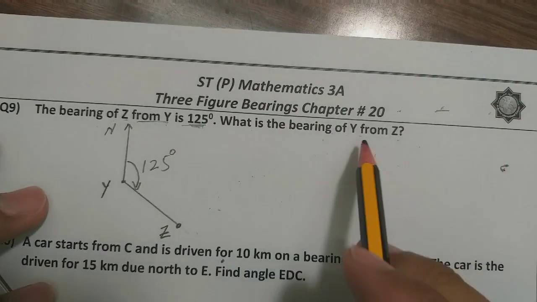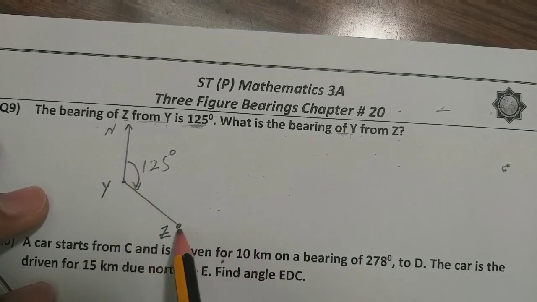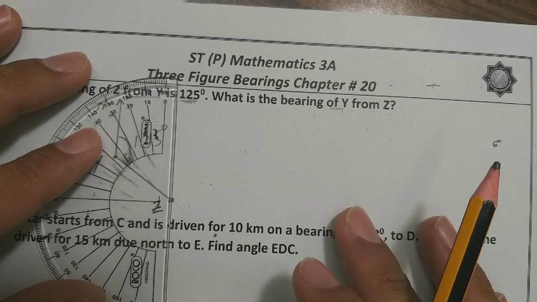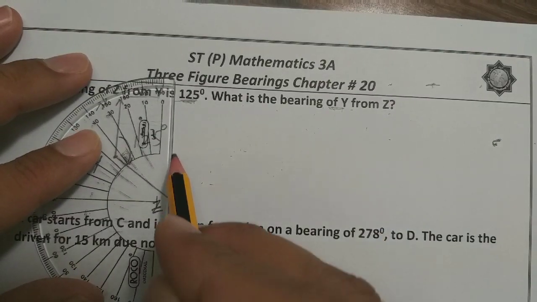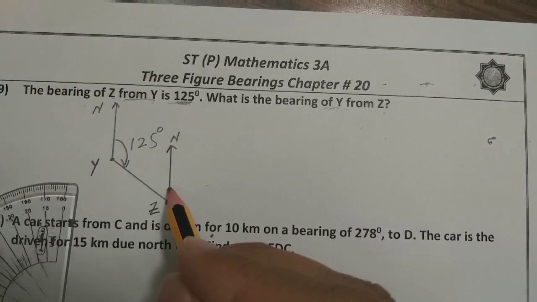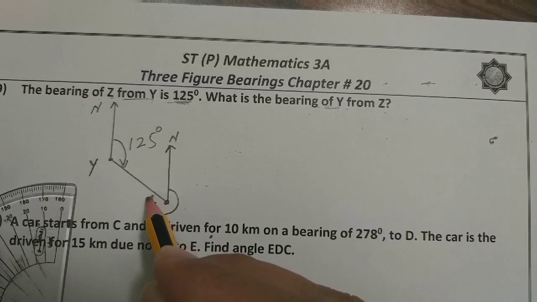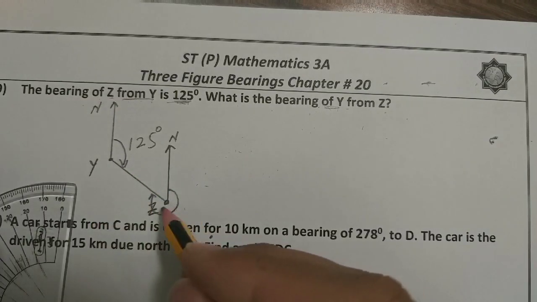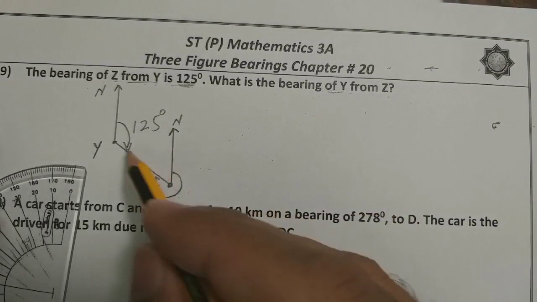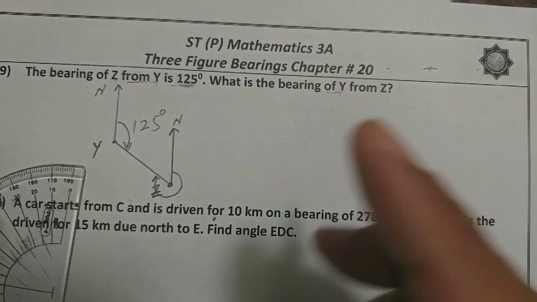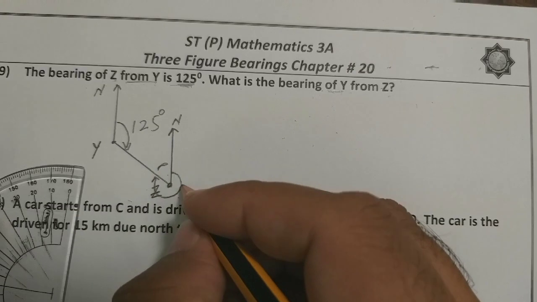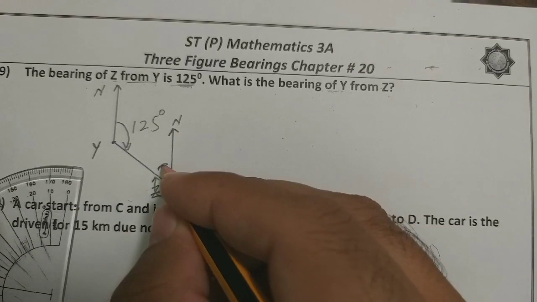Now what is the bearing of Y from Z? It means this is the starting point here. This is the north. We need to move from the north clockwise till the required line, which is ZY. So we need to find this angle. We know that supplementary angles add up to 180. If I find this angle, then I can find the rest of the angle, because the total angles around a point is 360.